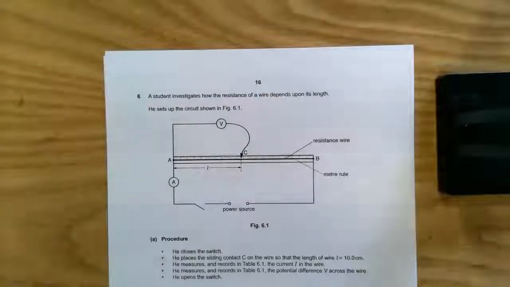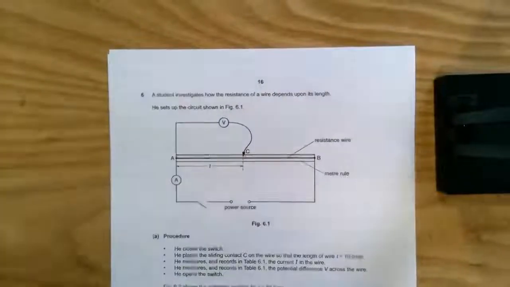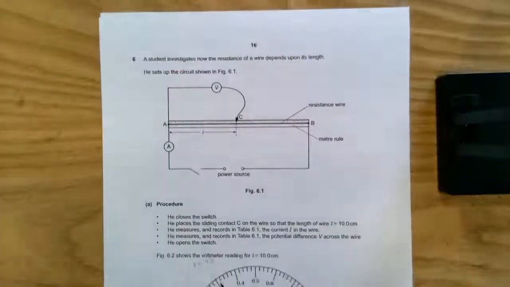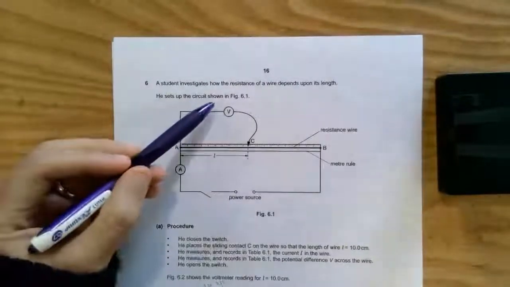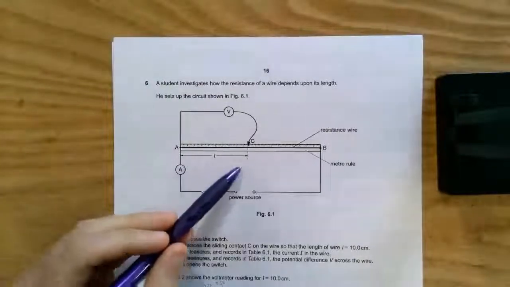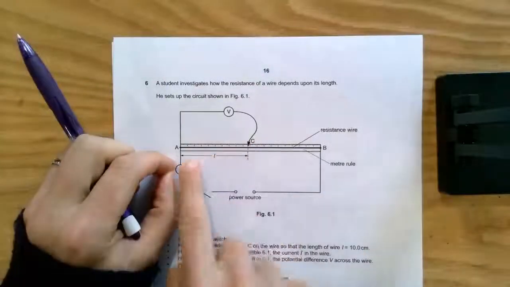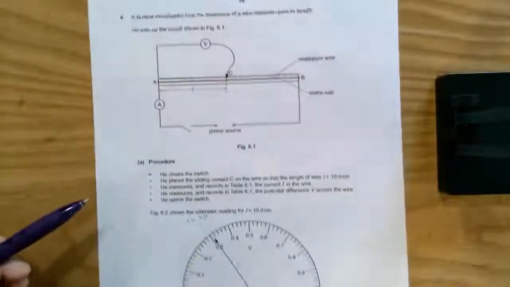All right, we're looking at 0654 Winter 2019, paper 6-1. Question 6 is the second of the physics questions. We've got a setup here which should be familiar to you. You've got a power source, a voltmeter, and an ammeter, and a length here, okay? And basically you're going to move your point C along this resistance wire, okay? And it actually tells you the procedure here.